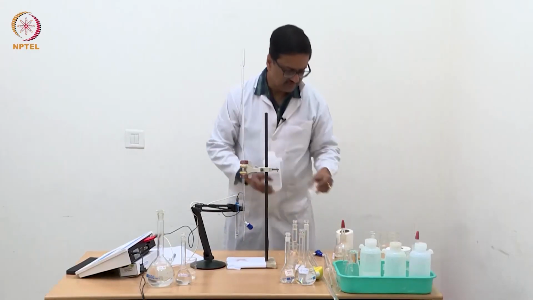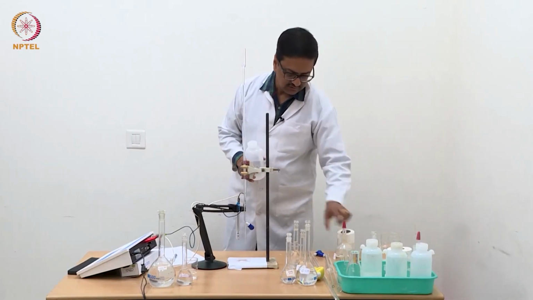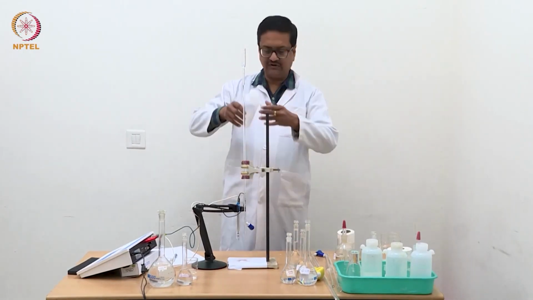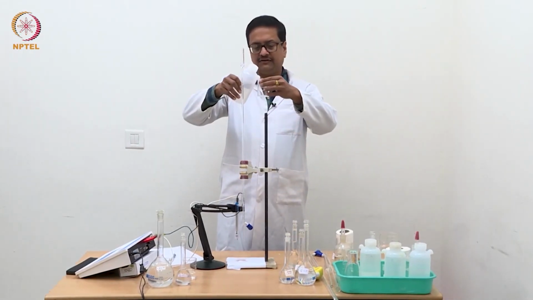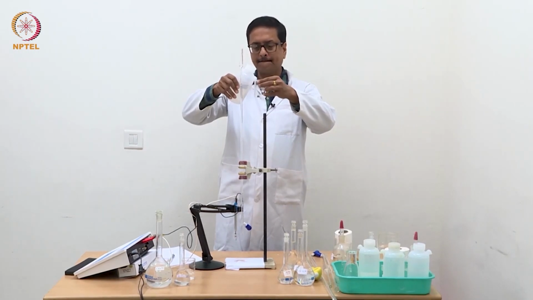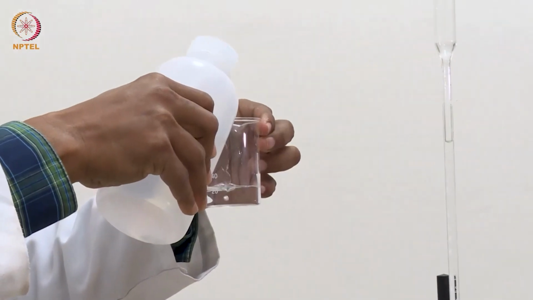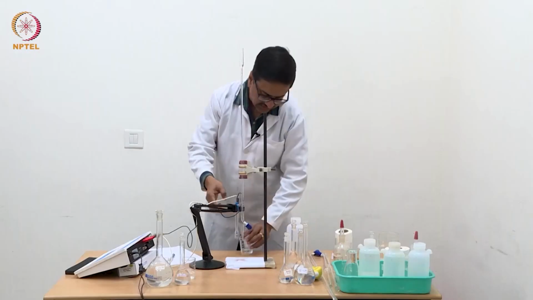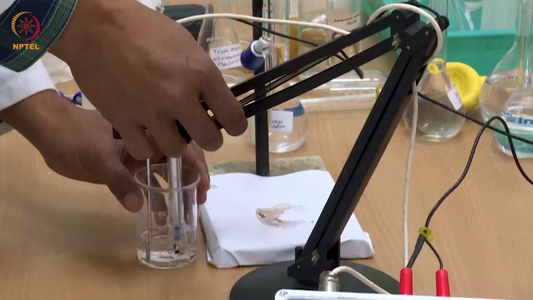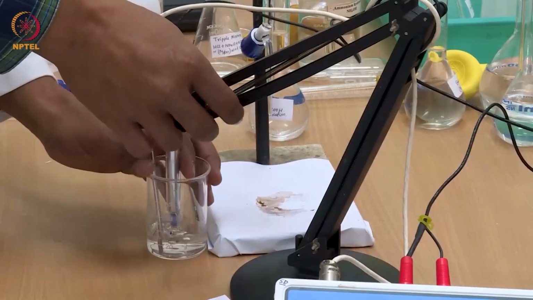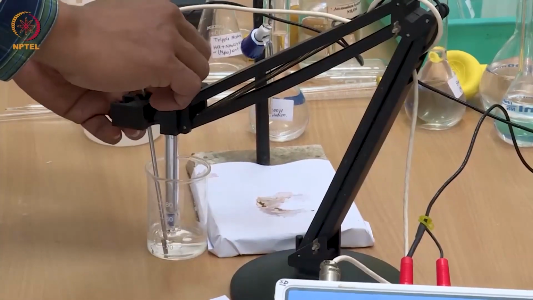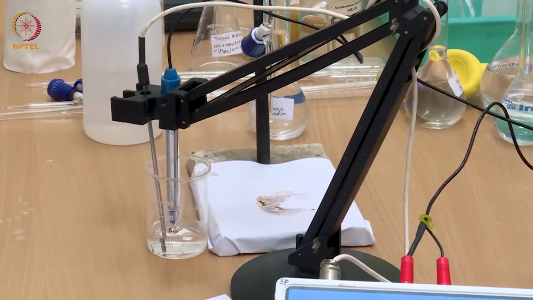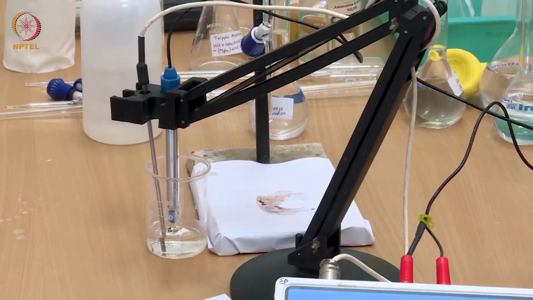Now we will take about 20-25 ml of water such that the electrode is completely dipped in water, and it should show the conductivity of this water, which should be close to about 8 to 10 microsiemens.